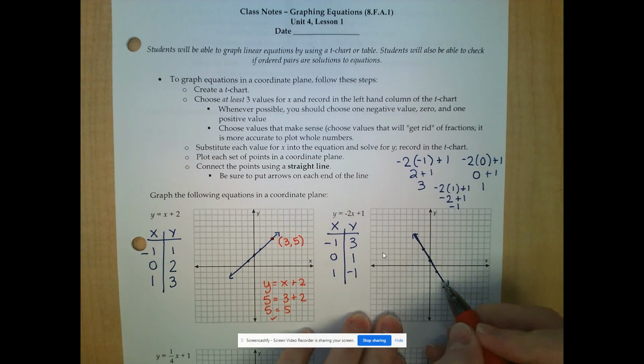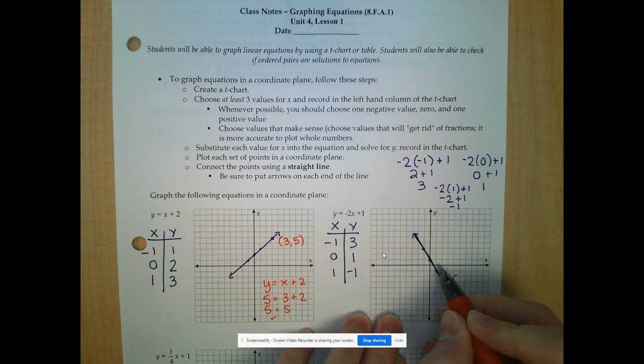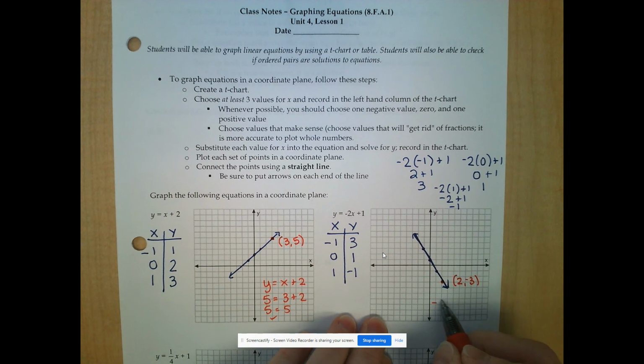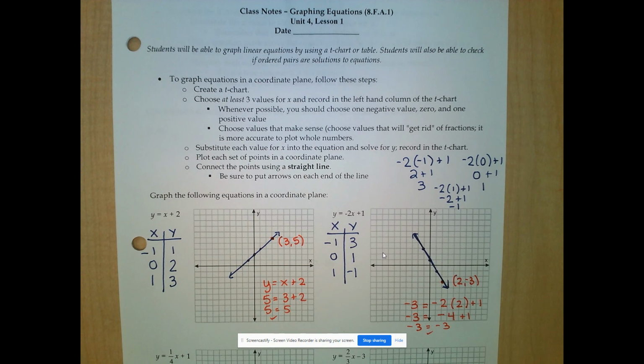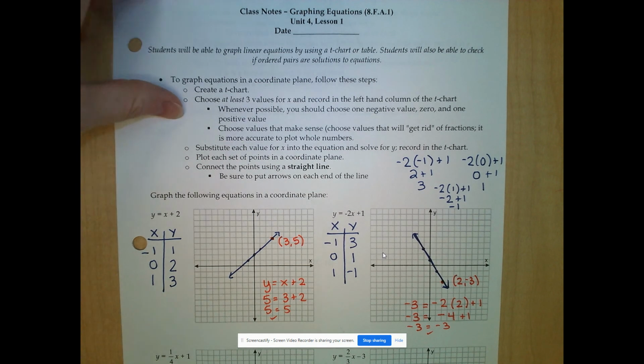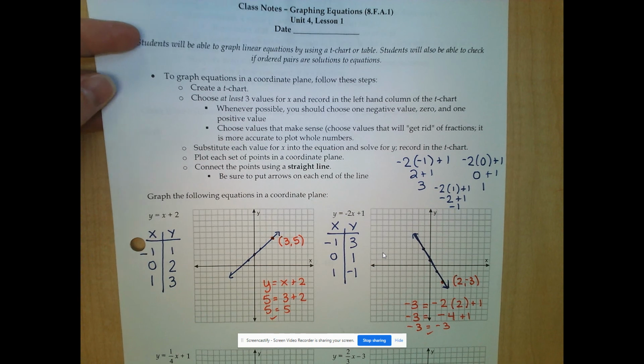So one of the coordinates that should be on the line is right here, which would be 1, 2, 1, 2, 3. So 2, -3. If I check that, does -2 times the input 2 plus 1, do I actually get -3 as an output? So I get -3. -2 times 2 would be -4 plus 1. -3 does, in fact, equal -3, so that works. If I had my ruler and I didn't use it that time, I would have gotten a slightly steeper line.